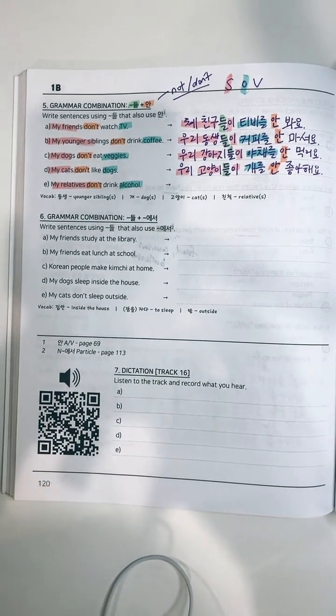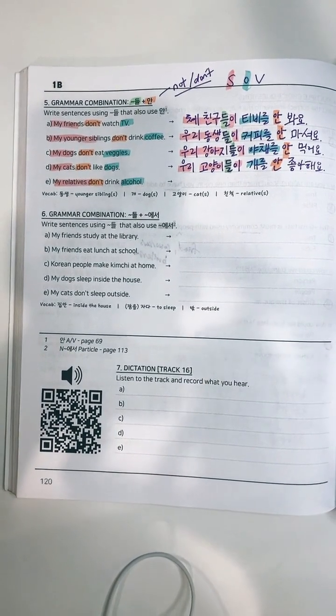If I don't want to use 안, which one can I use? You can use 지 않다 as well if you don't want to use 안.